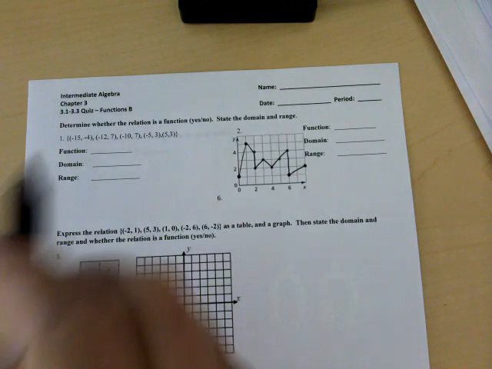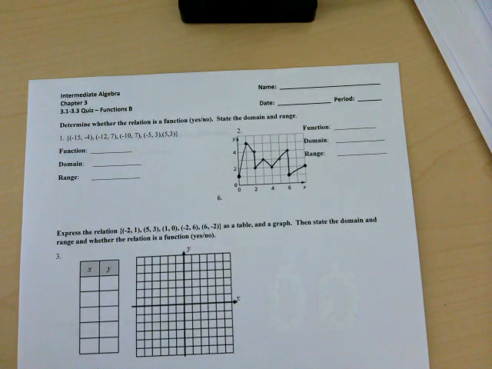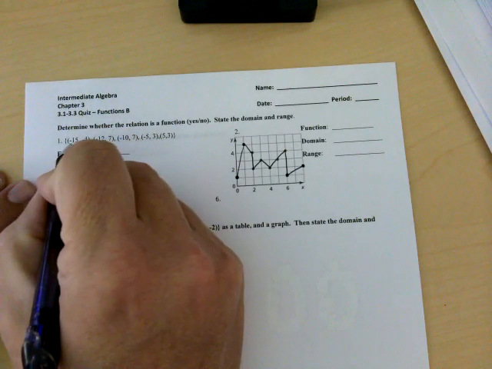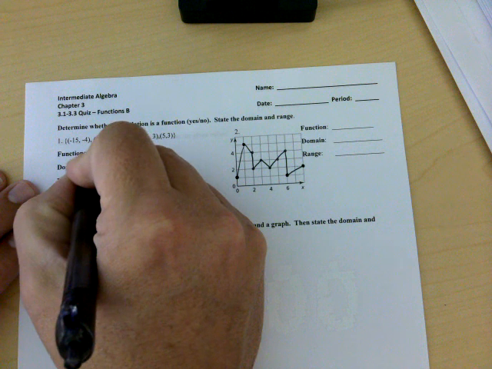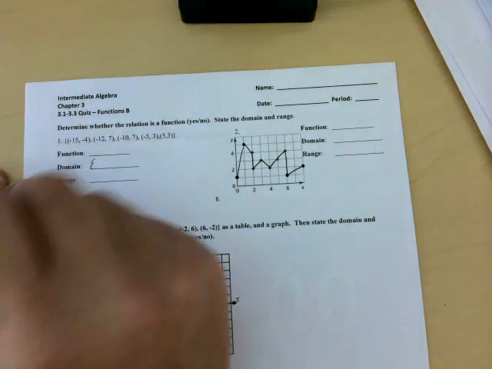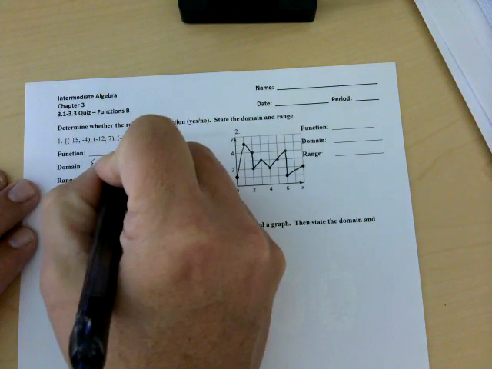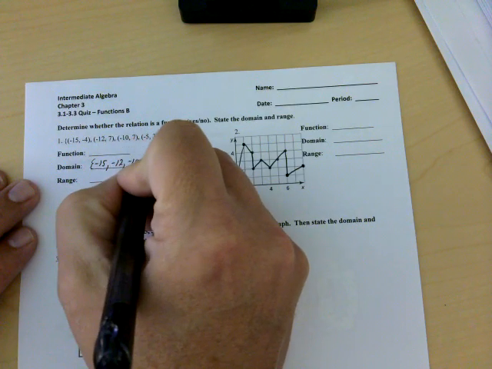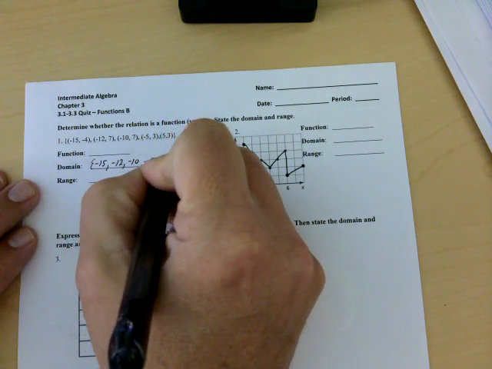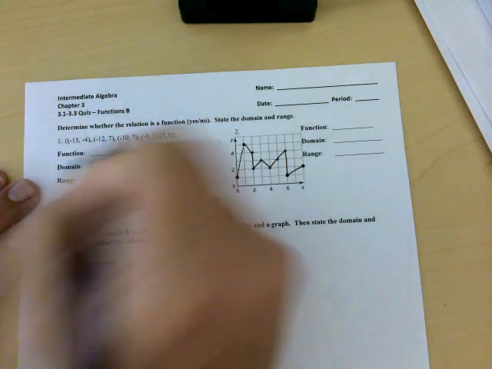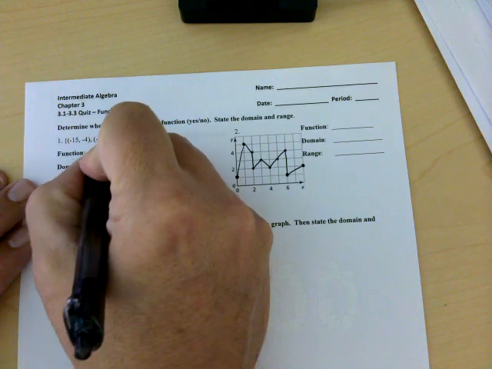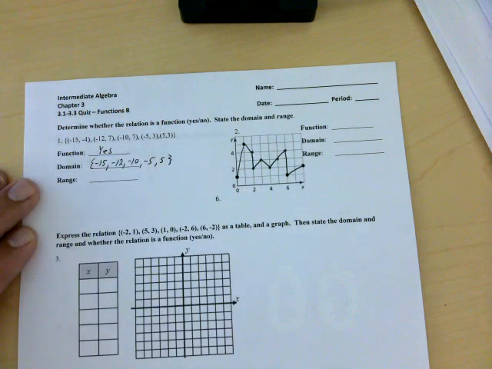So we learned that a function is a relation, just a set of inputs and outputs, but for a function, every input can only have one outcome. So in this case, I look at my inputs, and I might as well list them for the domain, because the domain is our inputs. I have a negative 15, then a negative 12, a negative 10, a negative 5, and a positive 5. The fact that I did not repeat myself means this is a function. Every input only has one outcome.